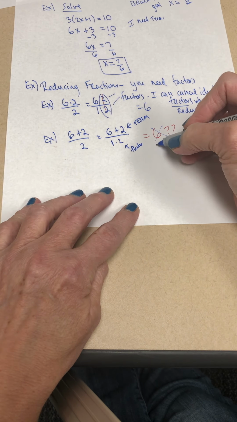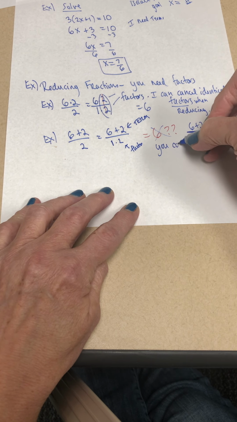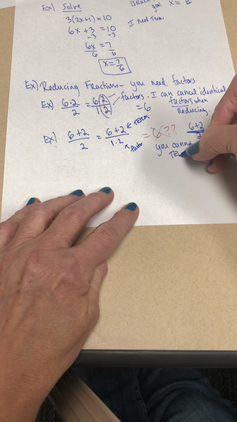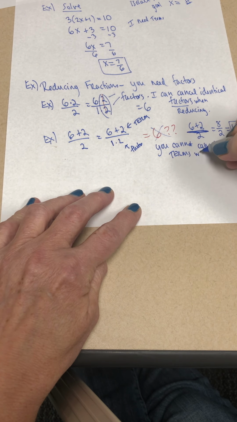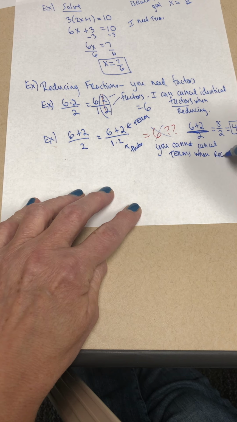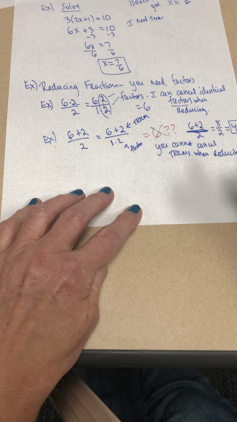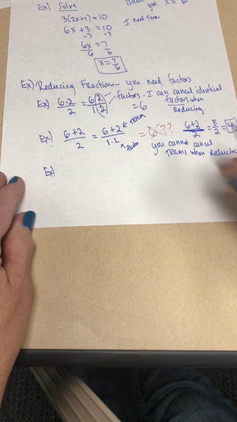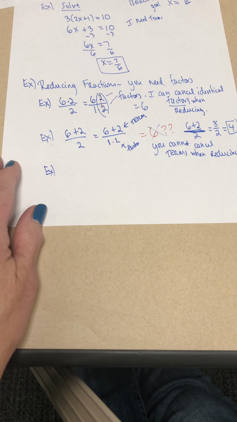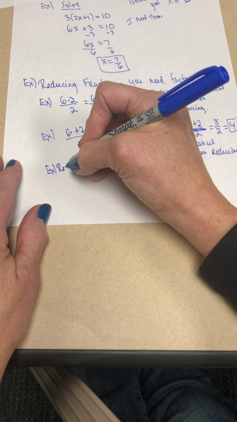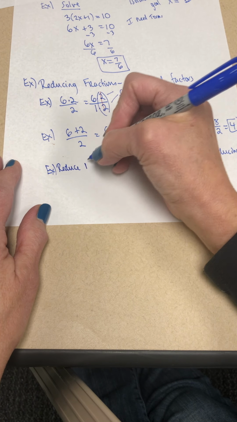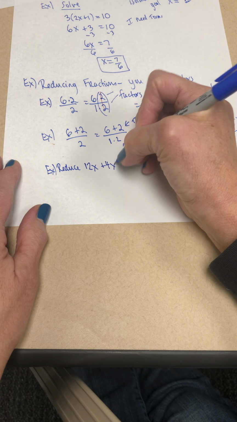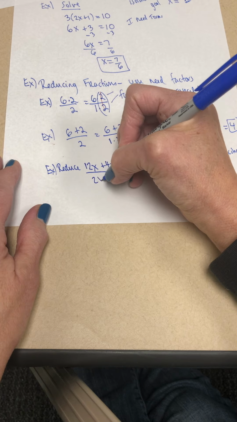You cannot cancel terms when reducing. So if you want to reduce a fraction, you need factors instead of terms. And let's do one more example. Suppose you're asked to reduce 12x plus 4x squared all over 2x.